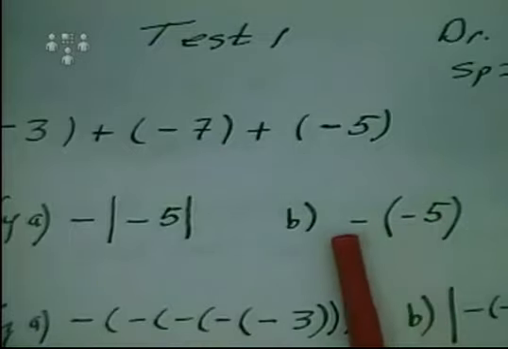Or the idea of making a distinction between the absolute value and parentheses. Keep in mind that this is like -1 times a -5. This is the negative or the additive inverse of -5. However you think of it, that's 5. The absolute value of -5 is a positive 5, hence the answer here is -5.